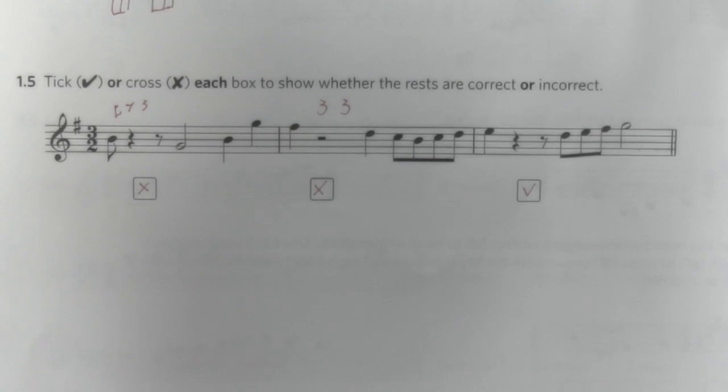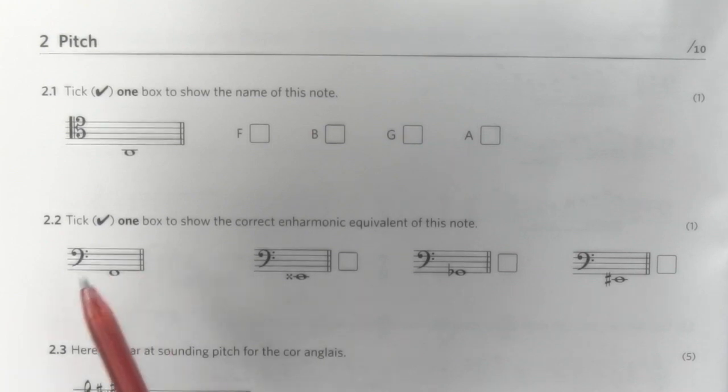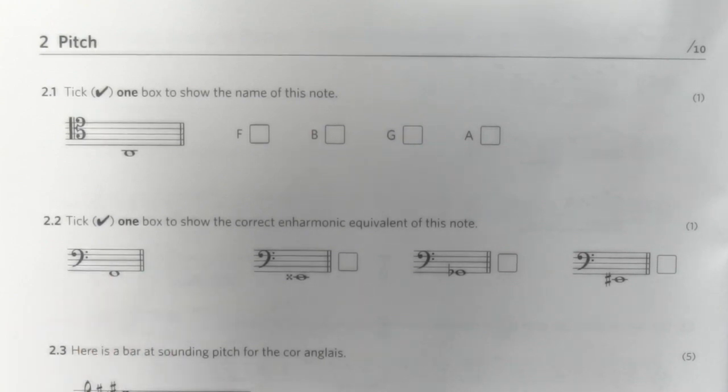Done! I hope this was useful. Let me know if not. For now, we move on to the second section of this paper. This second section relates to pitch.